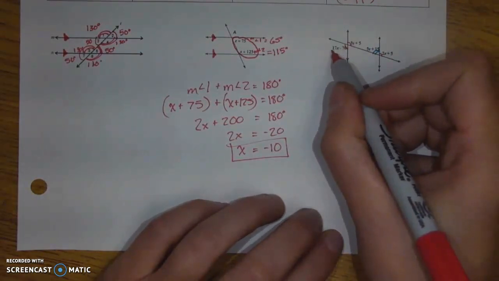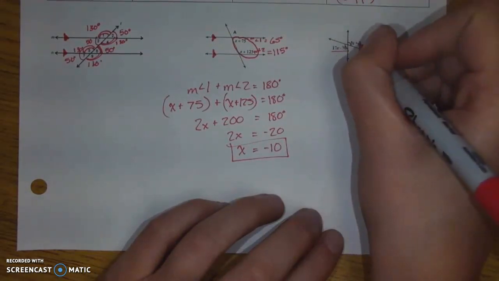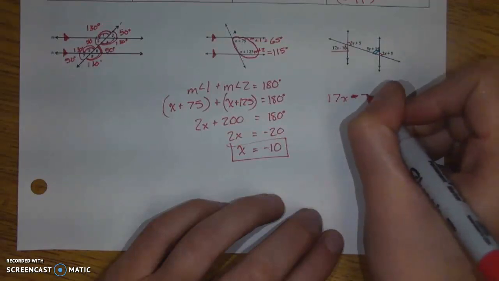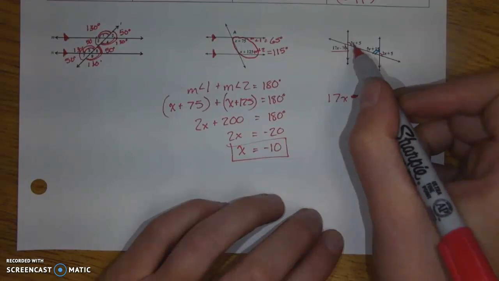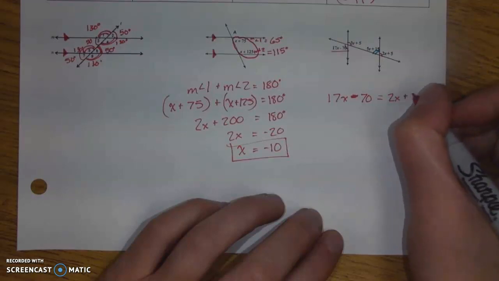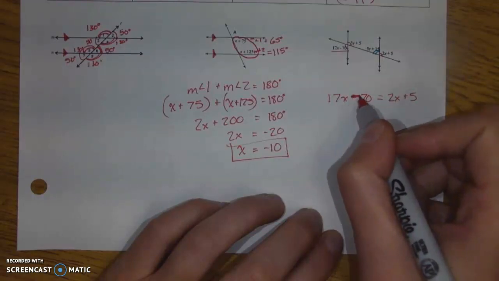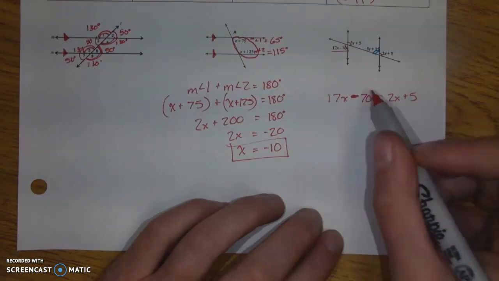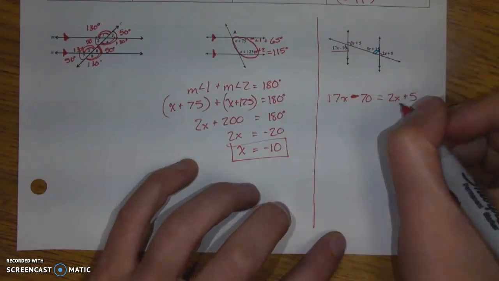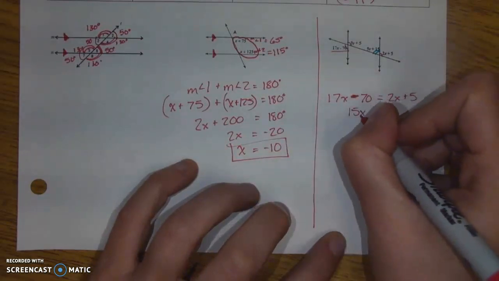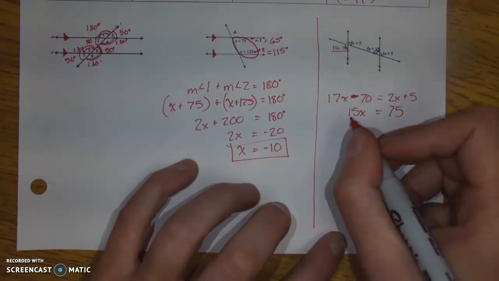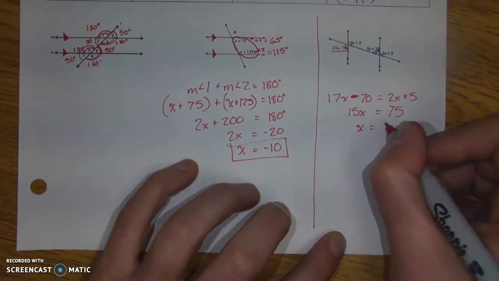So let's start with finding an equation for x. Well, I could say that this is equal to 3y plus 5, so 17x minus 70 is equal to this. But again, I don't really want a y in the equation. But I do know it's also equal to 2x plus 5. And that is another expression with x in it, which is nice because that means I'll be able to solve for x. So let's do that. I'm going to combine this to get 15x on the left when I subtract 2x, and 75 on the right when I add 70. Divide by 15, and I end up with x is equal to 5.